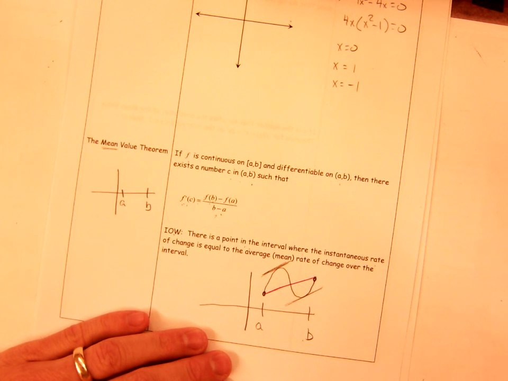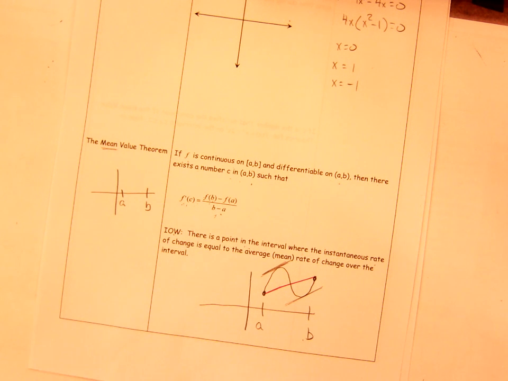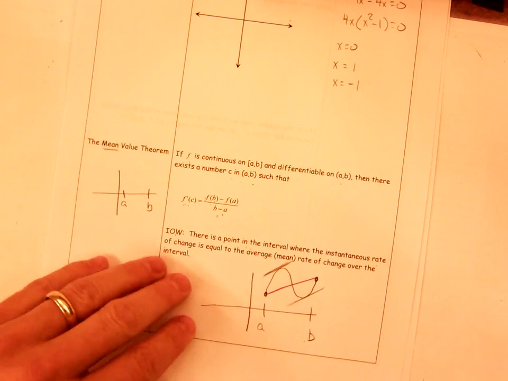So Rolle's theorem is a very specific case of the mean value theorem. Rolle's theorem is when your slope is 0. Mean value theorem is just a more general way of saying that.